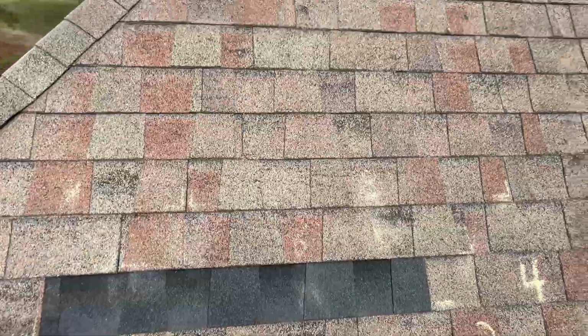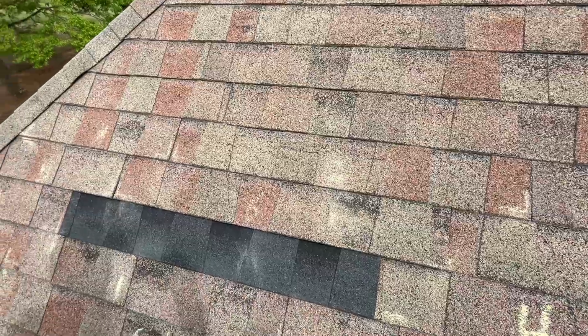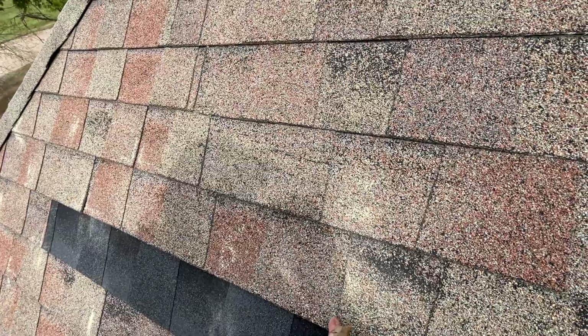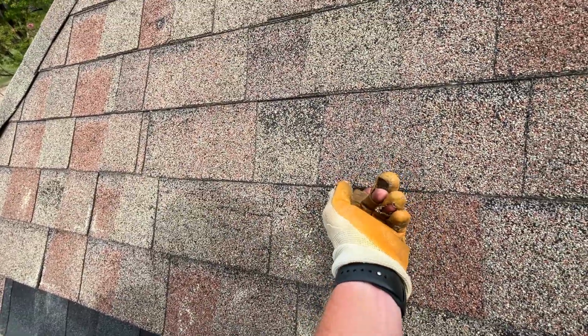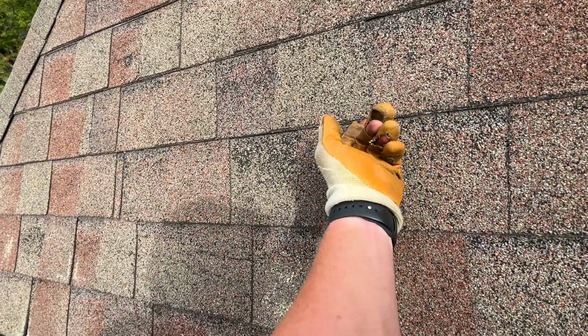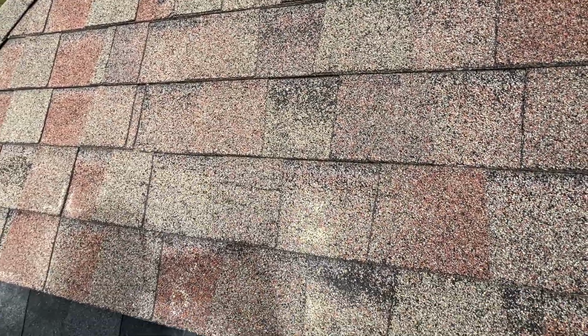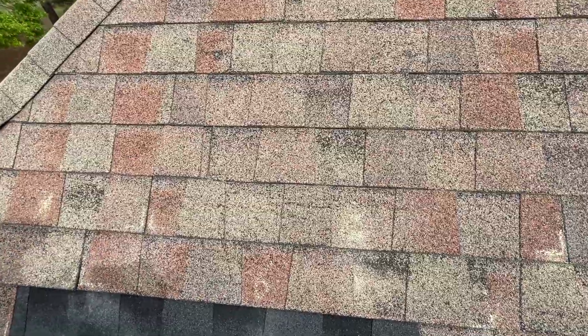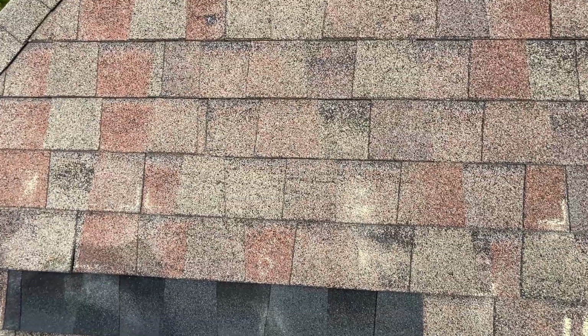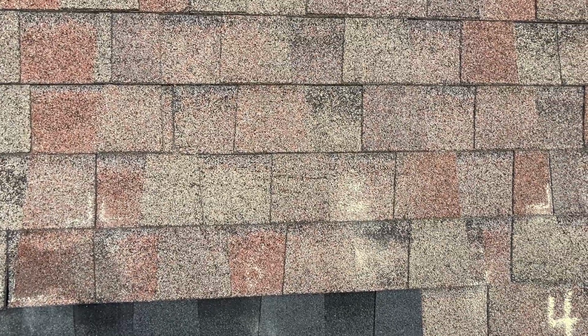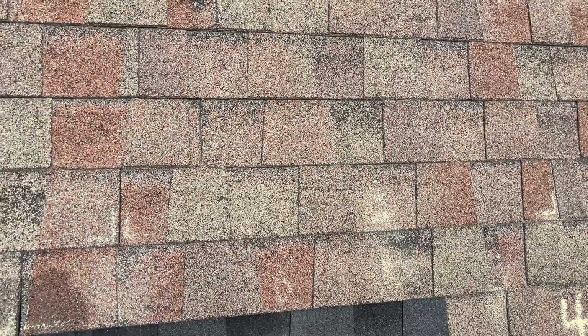I'll just give you a side-by-side comparison of those shingles that we had to manipulate in order to complete that repairability test compared to these unaffected ones up here. They're still sealed down. We did not have to lift those or manipulate those at all. We can see a pretty big difference in the condition of these affected shingles compared to these unaffected shingles. I'll just give you a quick side-by-side comparison there.